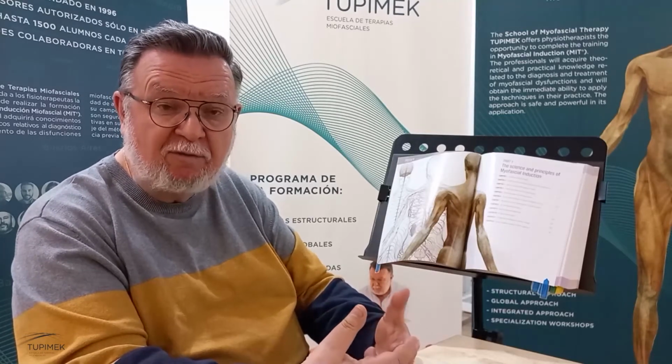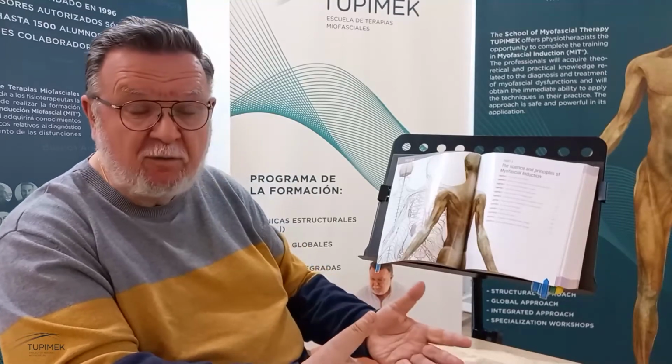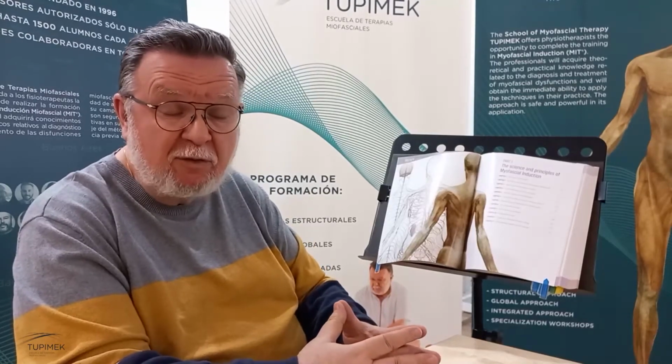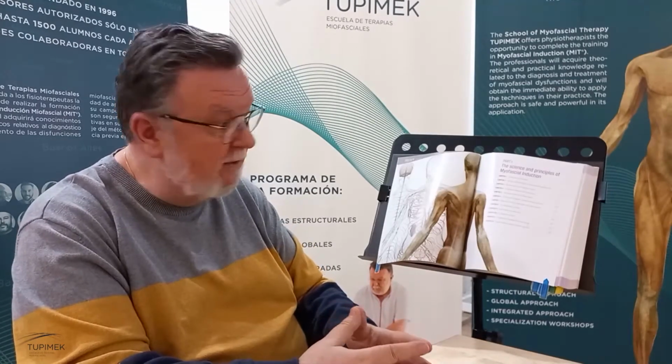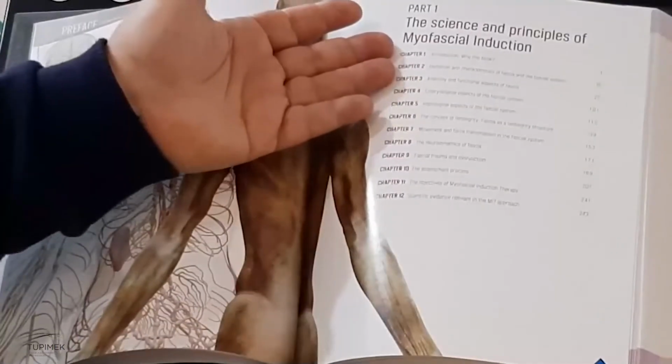Based on systemic reasoning, we can say that the fascia is the tissue that joins all these actions, communicating body structures with each other. We will then analyze the theoretical contents of the book. I want to explain why we are talking about the fascia and not about another tissue.